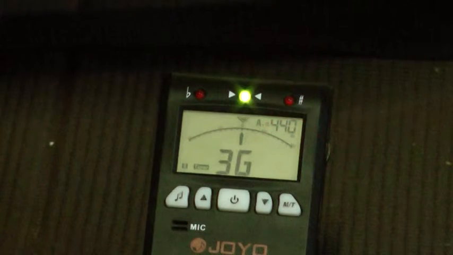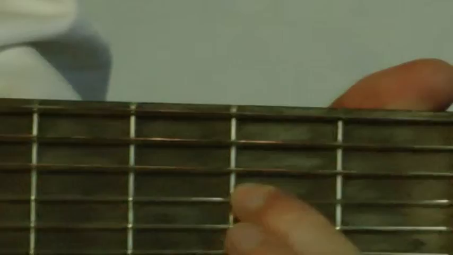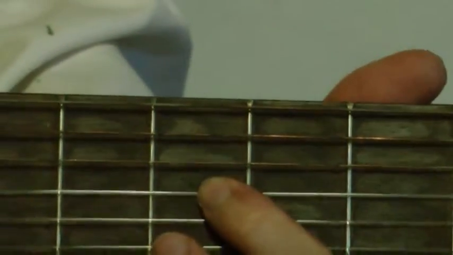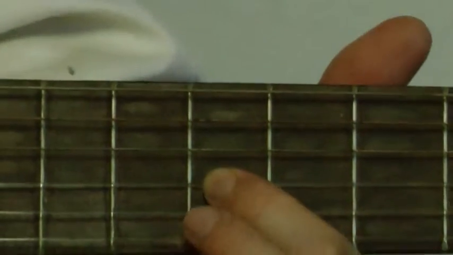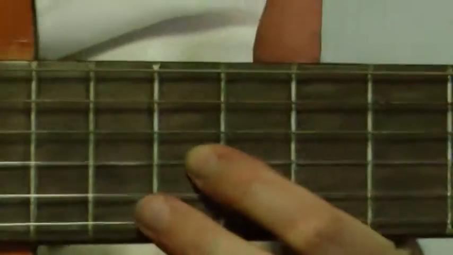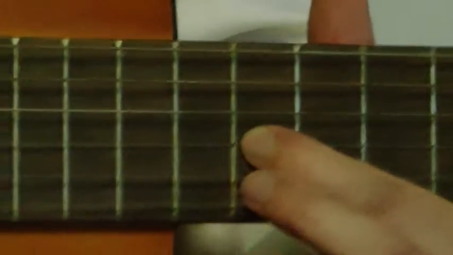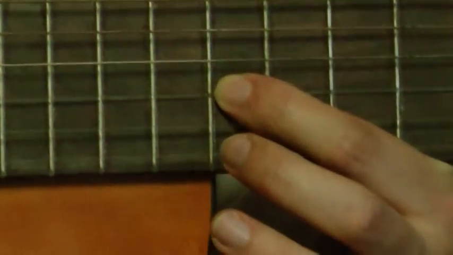Pressing a string against a fret effectively shortens the string and increases the frequency that the string vibrates at. Pressing the string into the 12th fret halves the length of the string and doubles its frequency, an increase of 1 octave.